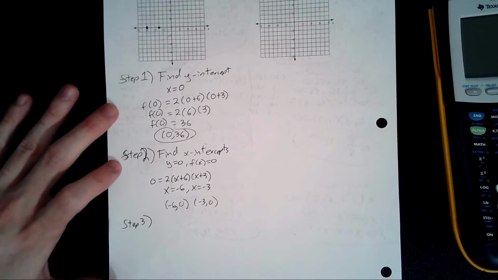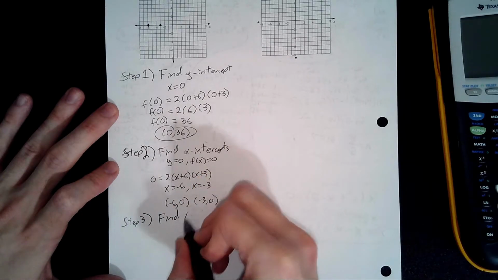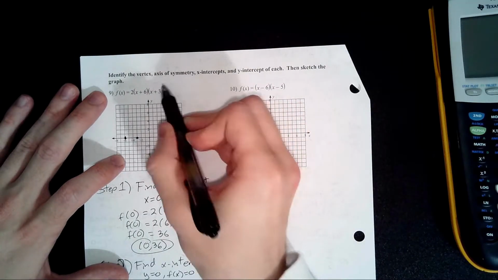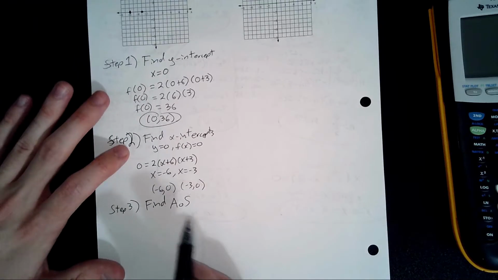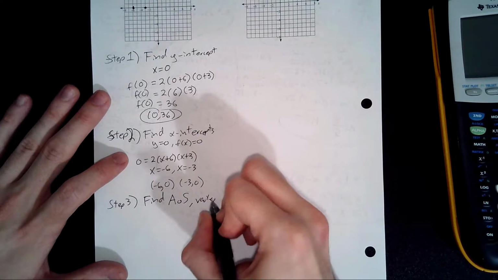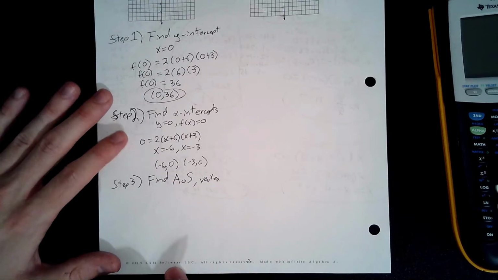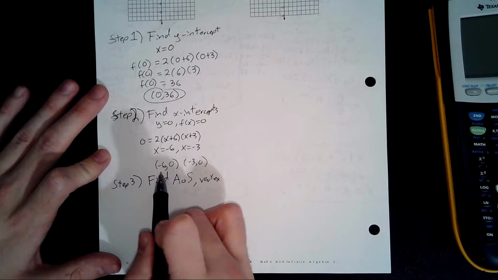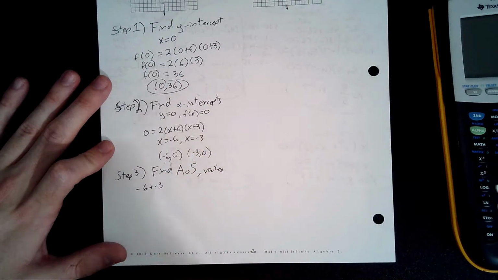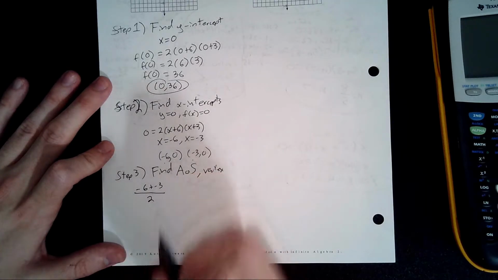Now, we're going to use the x-intercepts to find the vertex and axis of symmetry. So I'm going to write AOS for axis of symmetry. If you need the whole word written out, it's up there for you. Okay, find the axis of symmetry and the vertex. To find the axis of symmetry, there are 2 ways to do it. Way number 1 is to use a formula. Take the 2 answers from before, in this case, -6 and -3. We're going to add those together, and once we've added them together, we're going to divide by 2.